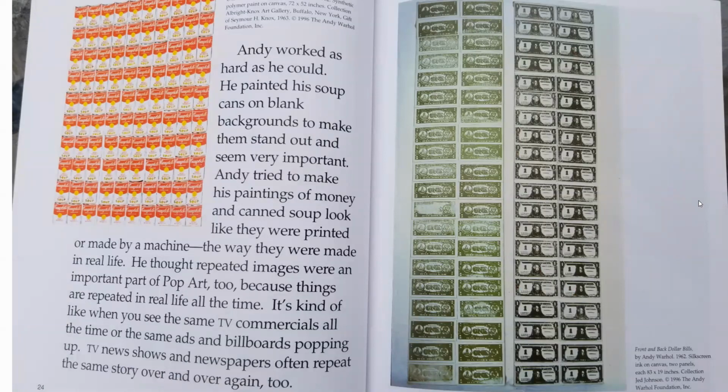Andy worked as hard as he could. He painted his soup cans on blank backgrounds to make them stand out and seem very important. Andy tried to make his paintings of money and canned soup look like they were printed or made by a machine, the way that they were made in real life.